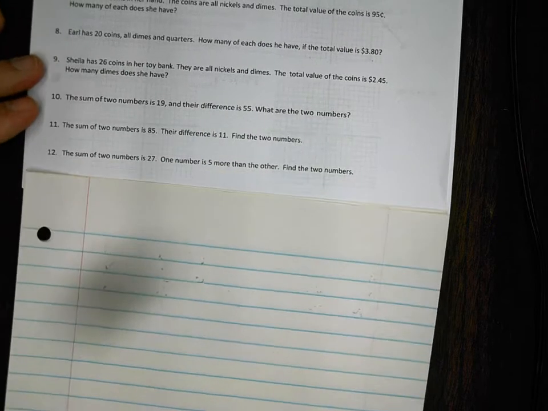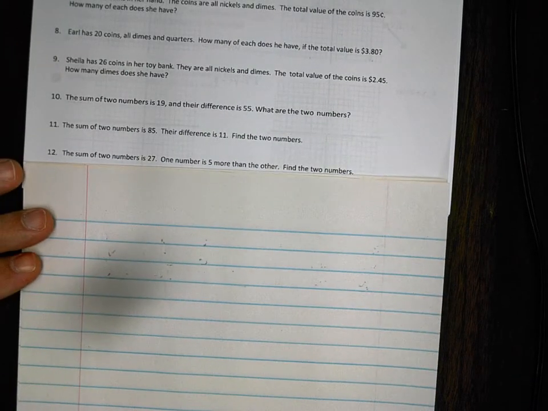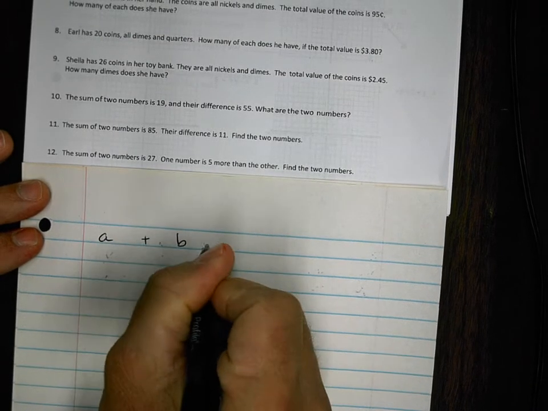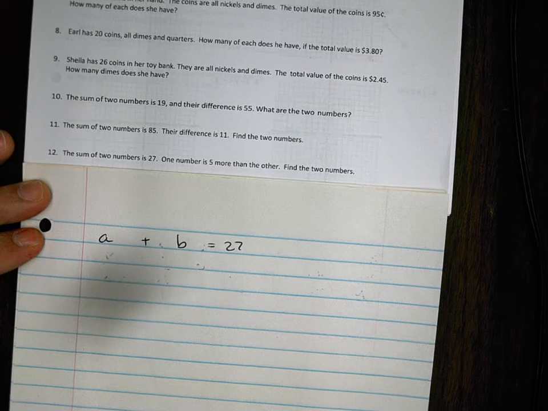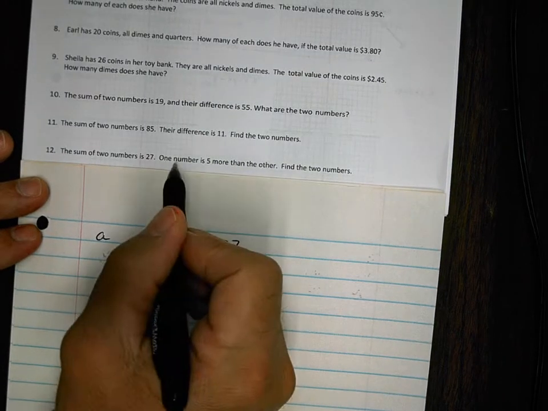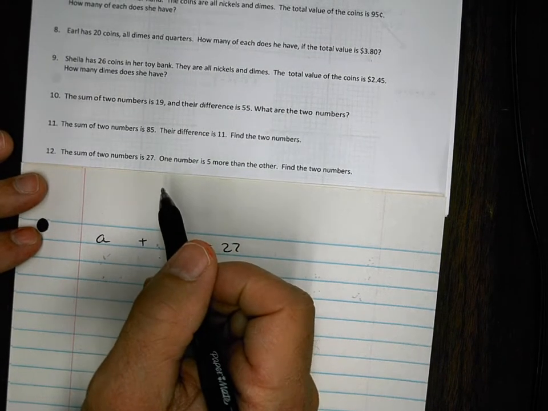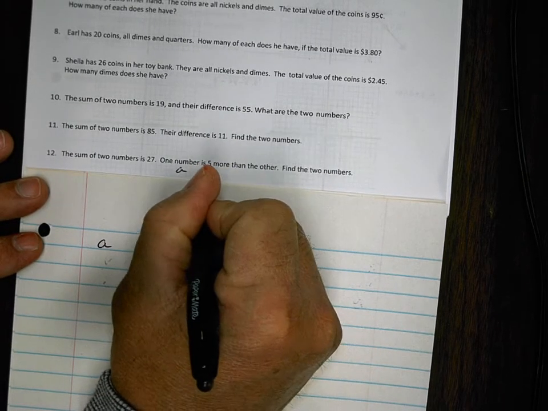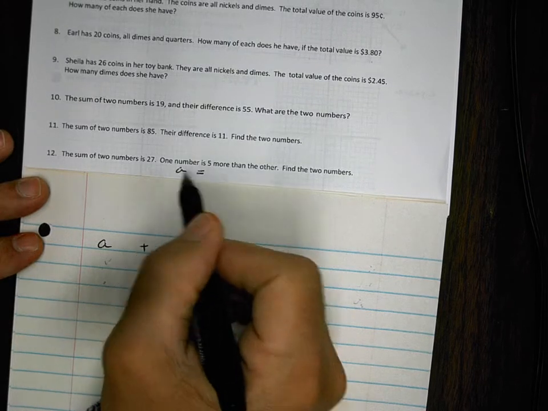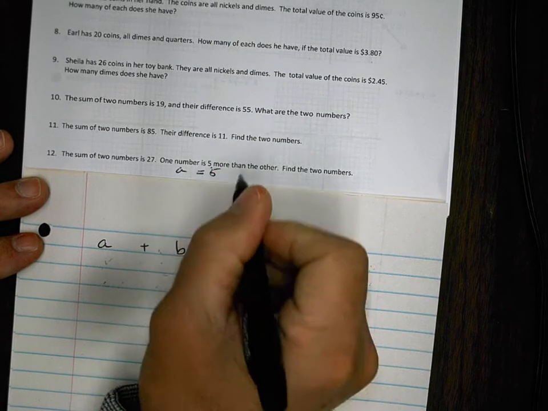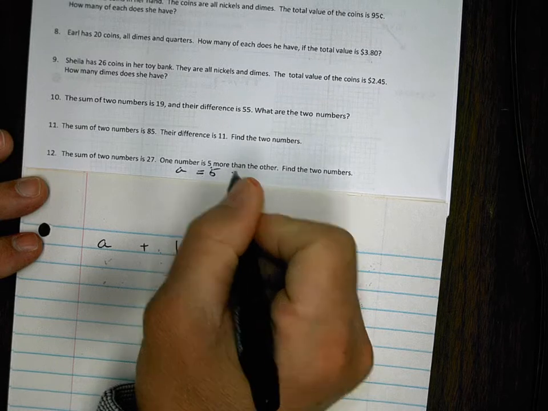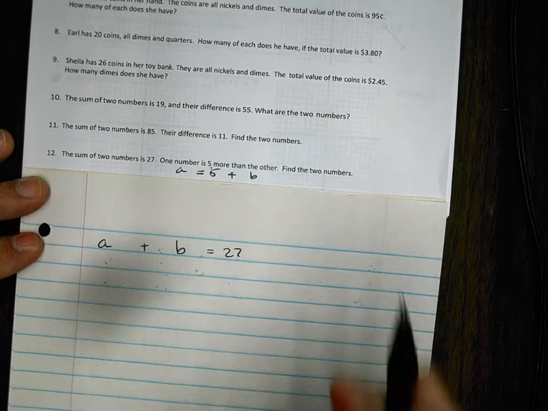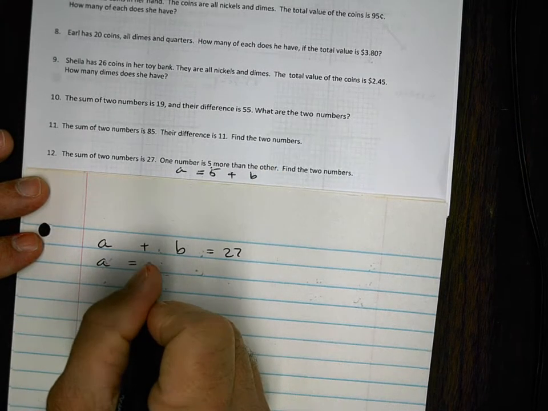Number 12. The sum of two numbers is 27. That one's pretty easy. Most everybody came up with that. The second one is a little trickier. A number. Well, what number? I don't know. Let's just choose one, A or B. Let's call it A. A is. We should know in math, is means equals. So A equals 5. More than means, we talked about this a few weeks ago, plus the other. What's the other? The other number, B. So our second equation is simply A equals 5 plus B.